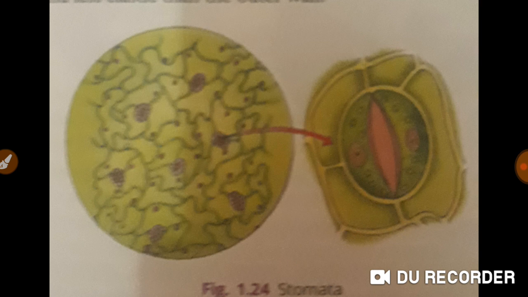Plants respire by taking in oxygen and giving out carbon dioxide. All the parts of a plant, like root, stem and leaf, respire day and night in order to survive. Photosynthesis takes place during the day only, but respiration goes on, like with us human beings or animals. Respiration is a continuous process.